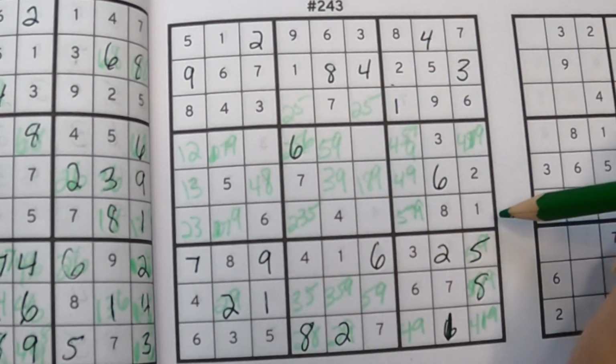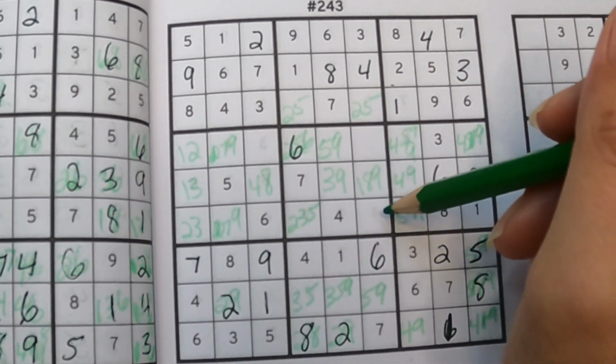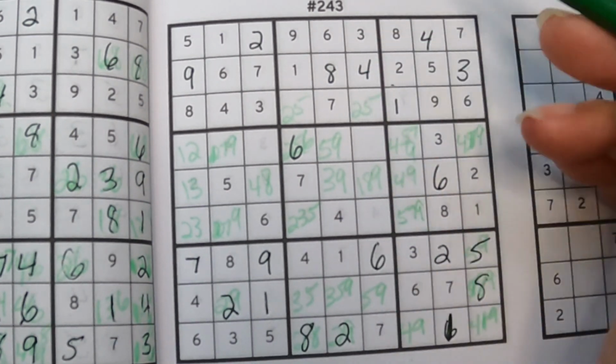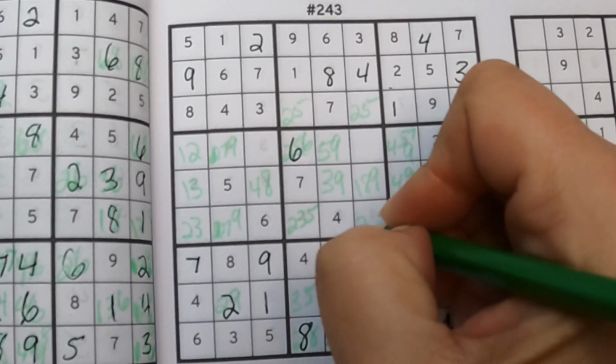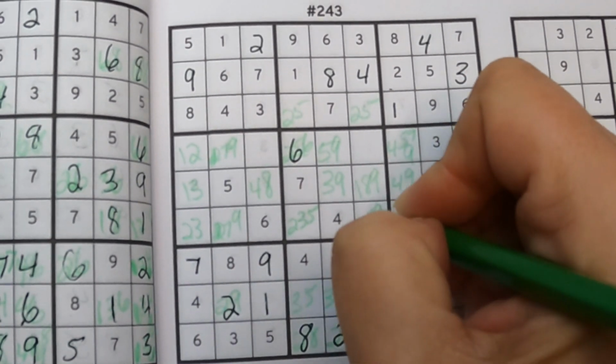For this row, we're missing 2, 3, 5, 7, 9. Got 3 and 7 here. So 2, 5, 9.